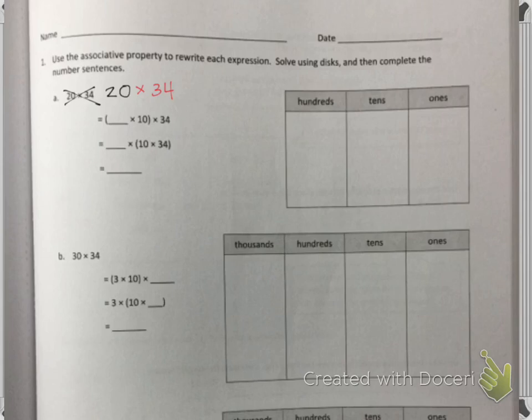So we are going to put 34 into our place value chart. So I got 3 10s, and I have 4 1s. 1, 2, 3, and 4. Okay. And as you can see, they still put 20 times 34. However, we are breaking up this 20 into 2 times 10. Okay, and that makes sense. 2 times 10 in parentheses times 34. So next, what we're doing is we're going to be moving this 10, or we're going to be multiplying it with 34. And that's what they did here. And then the 2 remains.